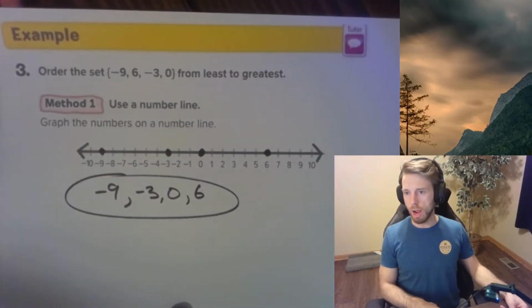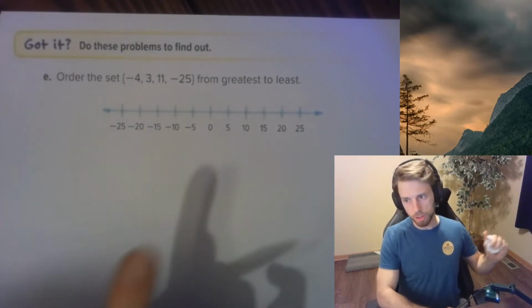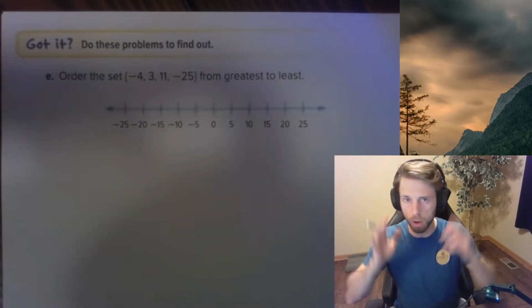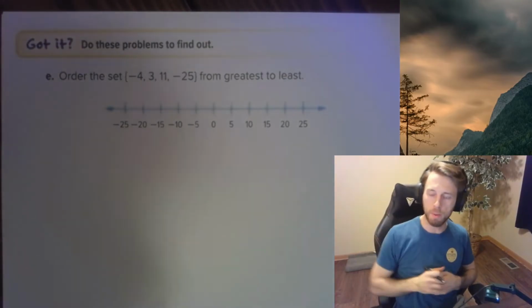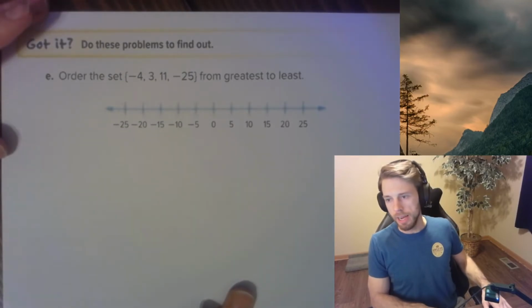So I'd like you guys to try one of these. There's a number line here, and you can use it if you need to on the screen. But go ahead and put these in order from least to greatest. Pause the video now. And hopefully you're coming back with an answer for me. -4, 3, 11, and -25. In order from least to greatest.